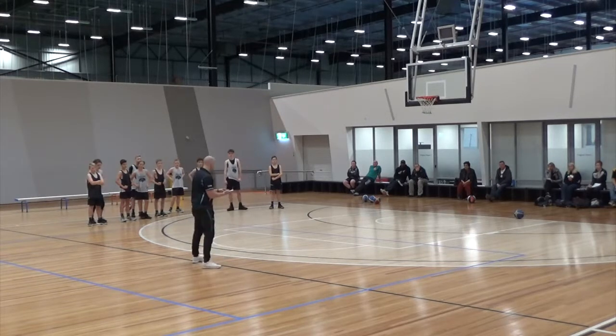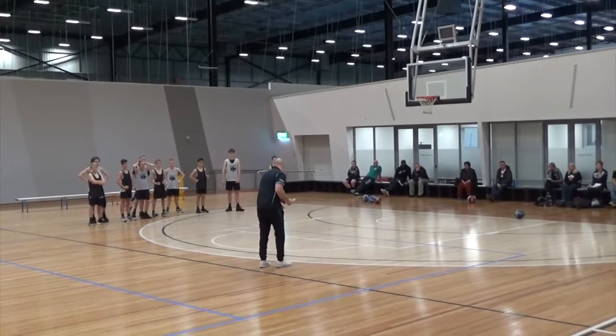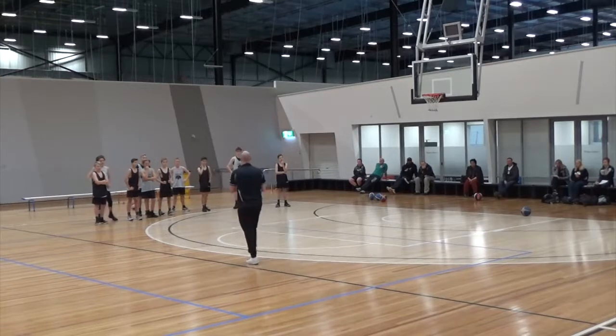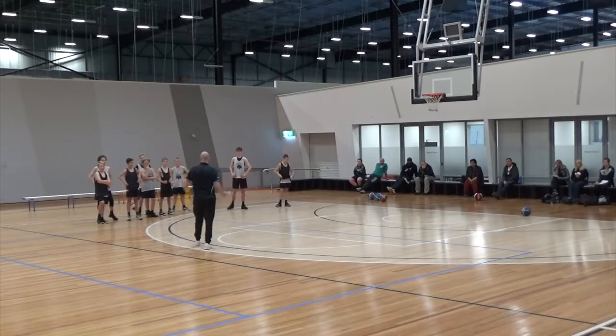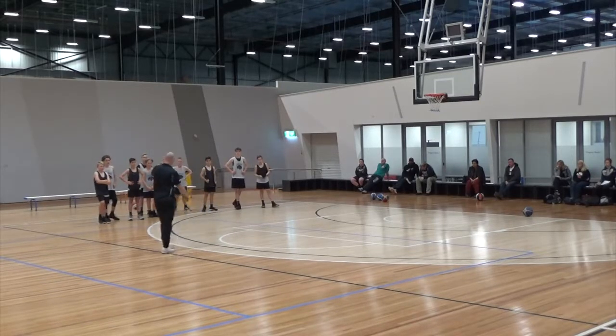So offensively, as a ball handler, you have to be a great dribbler, you have to be great at getting in the stance, you have to be a good pivoter. Now that's the first few steps before everything else. Okay, so there's some areas we need to be good at. Let's give me one player here with the ball.